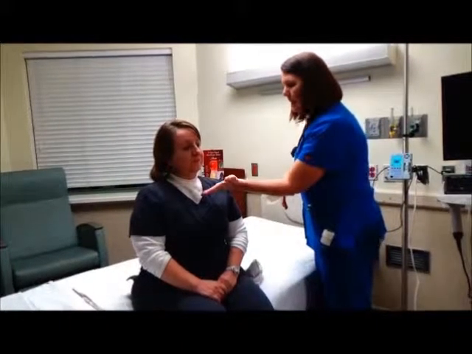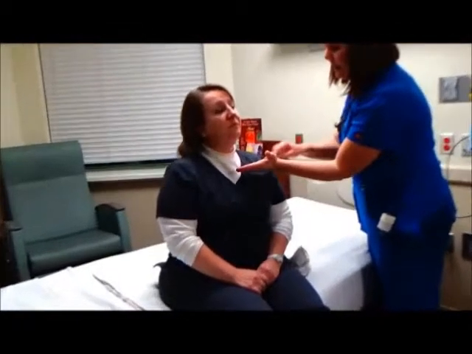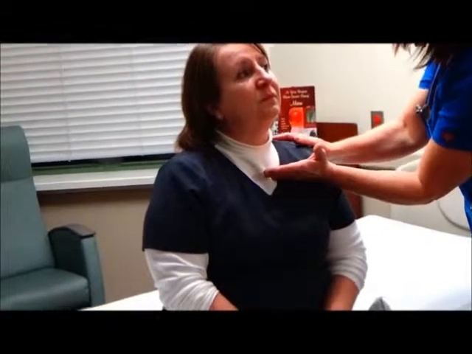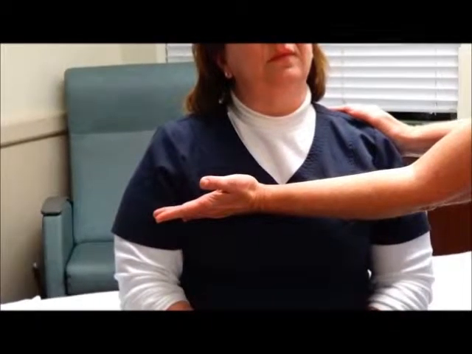What I'm going to do is just place the palmar side of my hand in the intercostal areas between the ribs and ask the patient to repeat the phrase 99. 99. 99. And again, you're going to work in a side-to-side motion so you can check each side evenly.